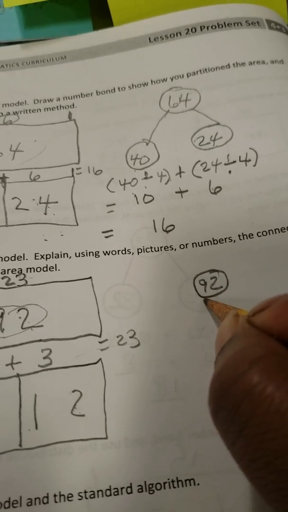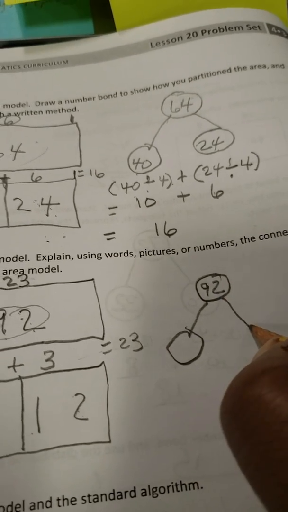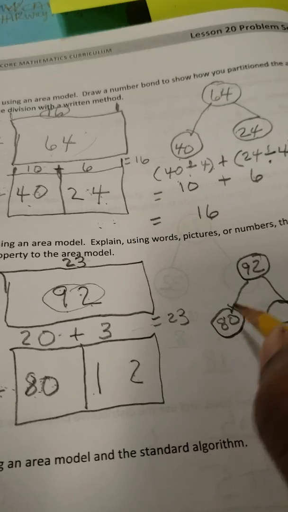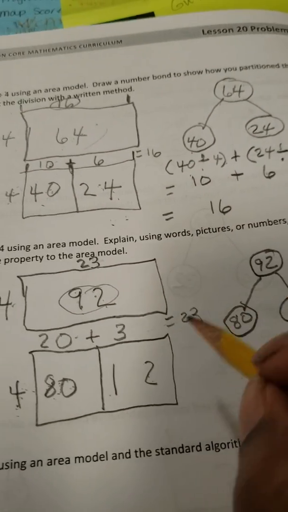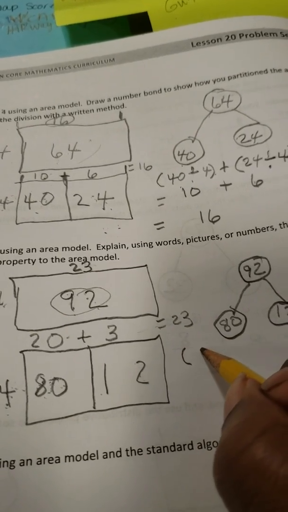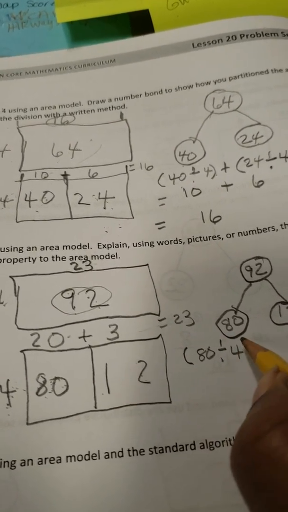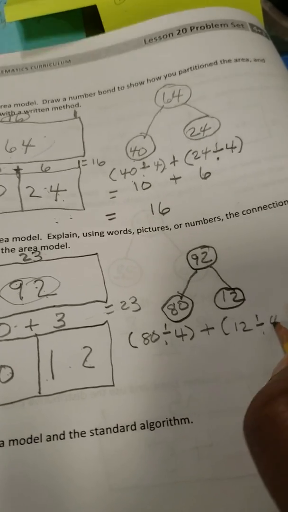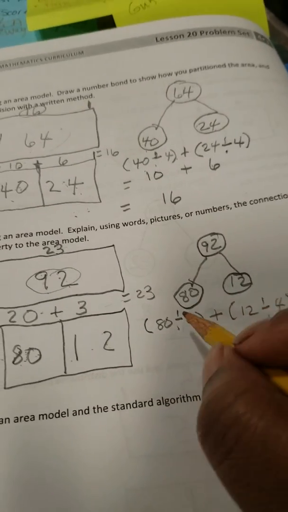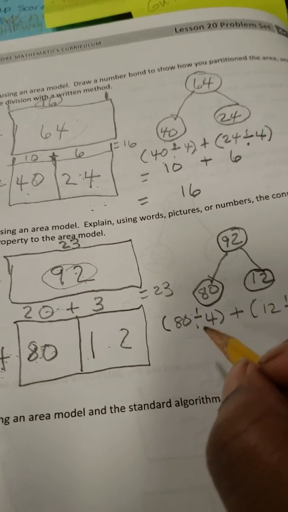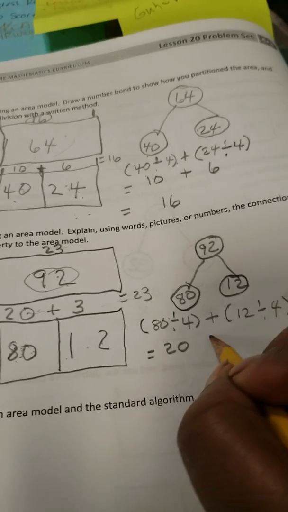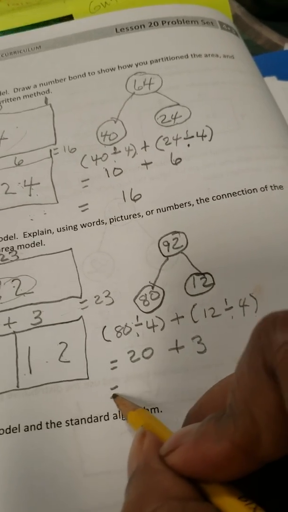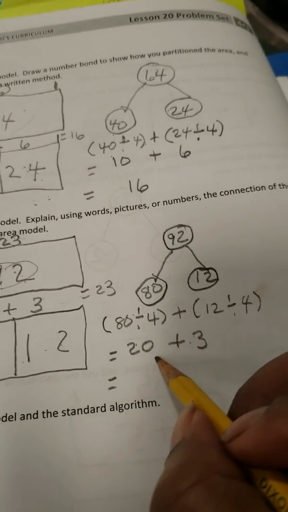Now to do our number bond. 92 is our area. And then we'll look at our bottom area model when we partition. I have 80 and I have 12. Remember, everything is divided by 4. So in here, I have 80 divided by 4 plus I have 12 divided by 4. 80 divided by 4, we said, was 20, plus 12 divided by 4, we said, was 3, and we said that 20 plus 3 equals 23.